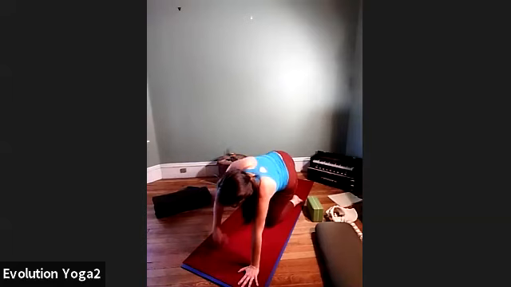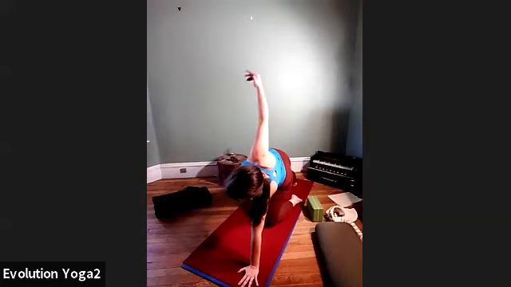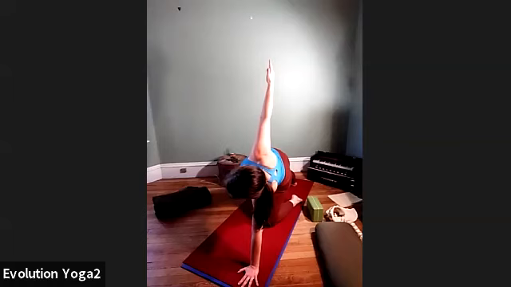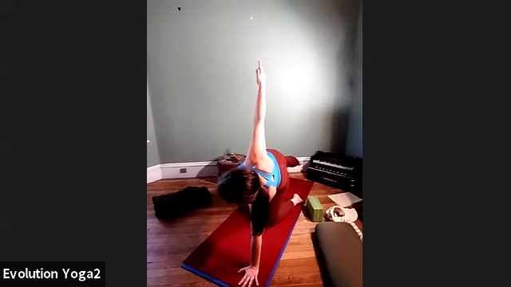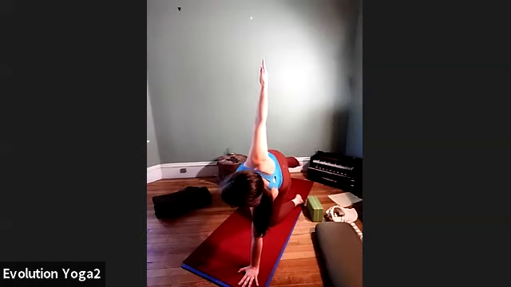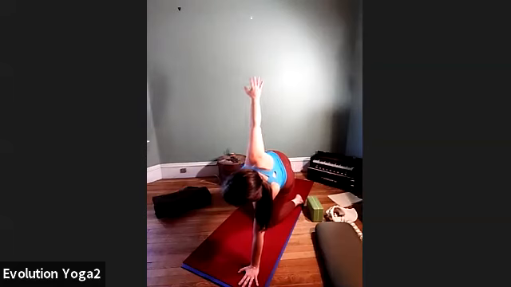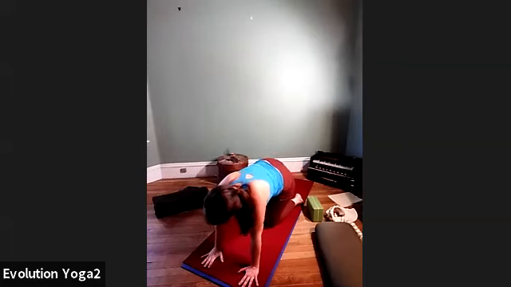Switch over to the opposite side. Back leg on the floor. Stretch and reach left arm up. Push with your bottom hand to try to push your body as far away from the floor as you can. You can stay here or lift the top leg. Flex the foot. Breathe. And then release back down. Good.